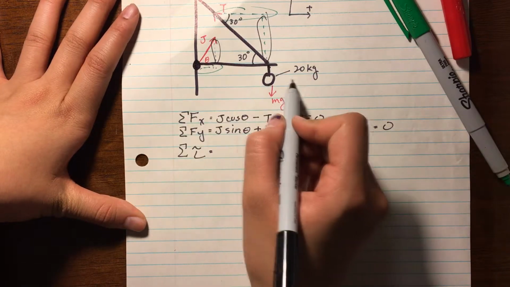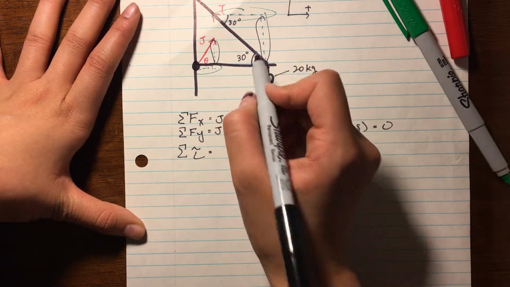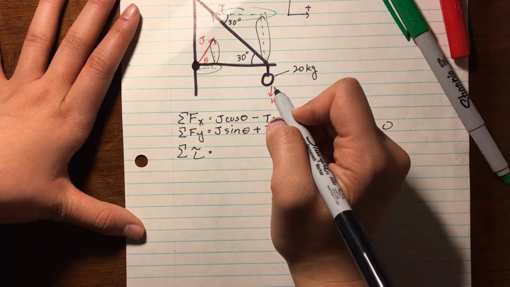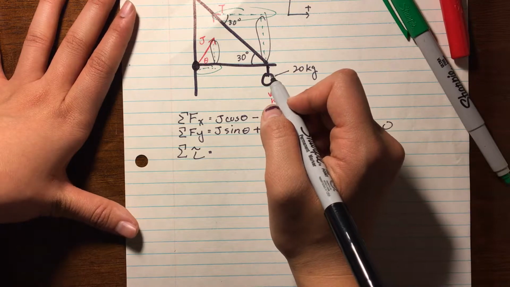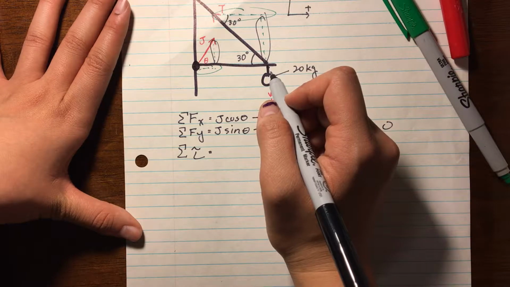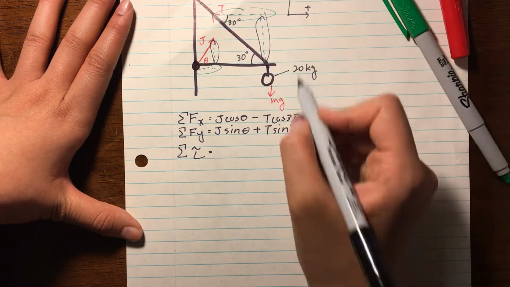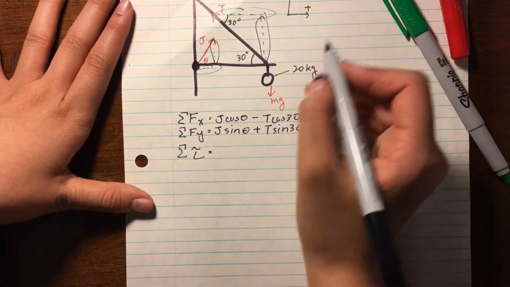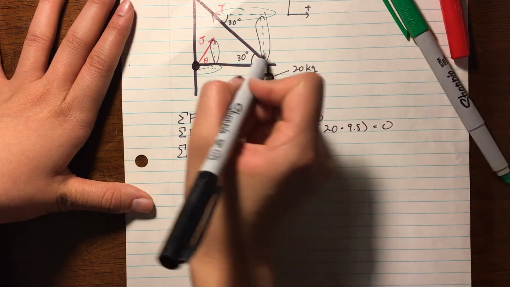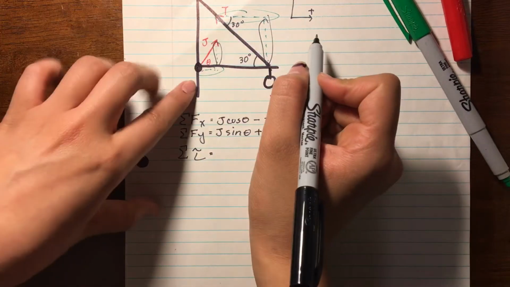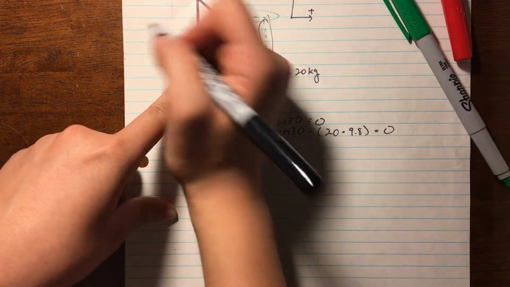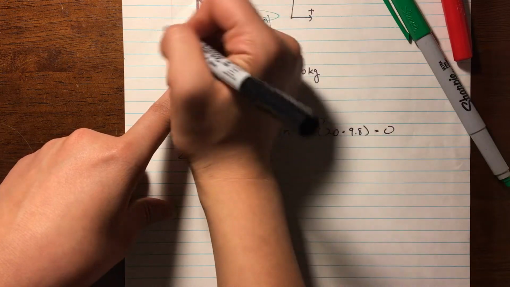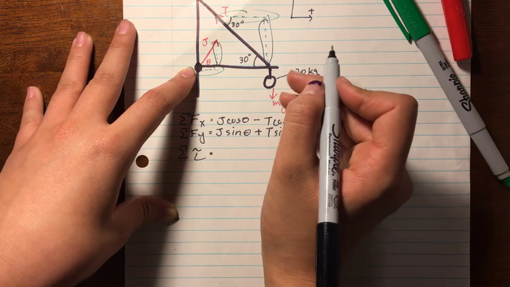And so there would be two objects that have torque, which would be the tension cable and the floodlight. Because this one is going in this direction, compared to this, it would be considered going counterclockwise. This is going counterclockwise, which makes it positive.